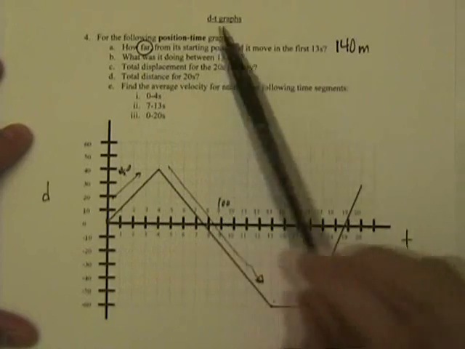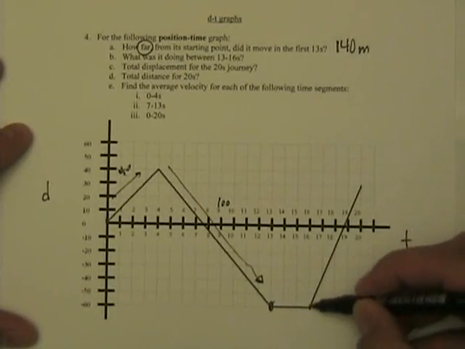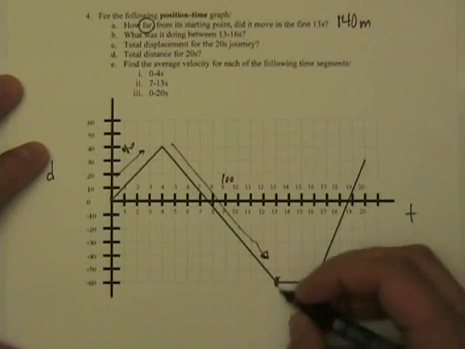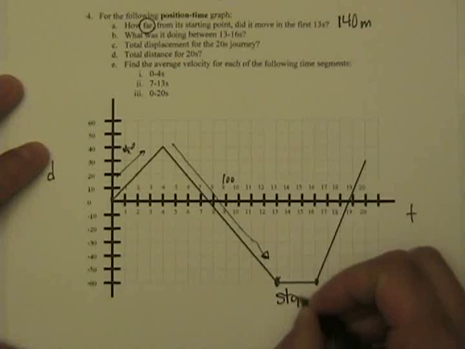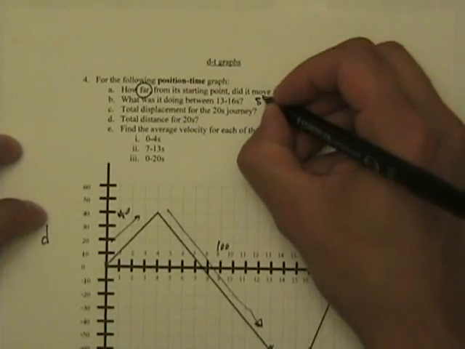What was it doing between 13 and 16 seconds? So we go to 13 seconds, starts there, 16 seconds, it's there. Well, a horizontal line on a DT graph means that it was doing nothing, it was stopped. Okay, I'll write that there: stopped.